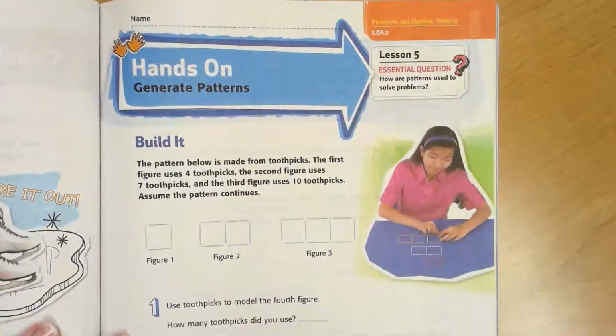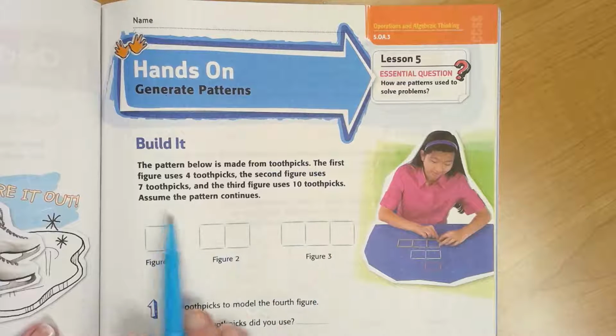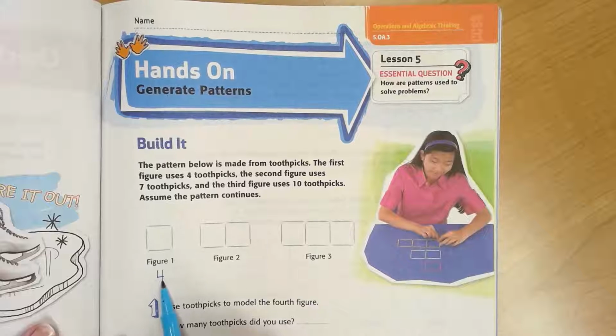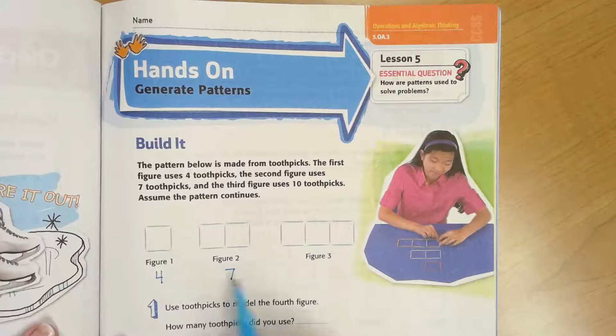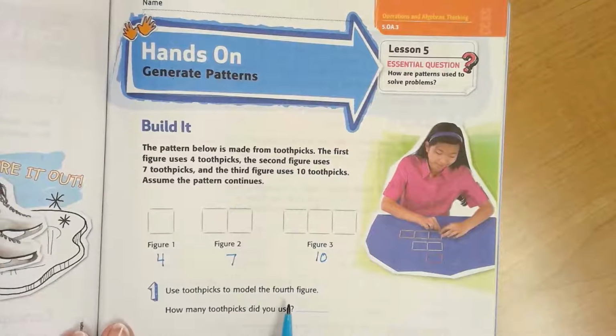The first figure uses 4 toothpicks. The second figure uses 7 toothpicks. And the third figure uses 10 toothpicks. Assume the pattern continues. So the first figure is 4, the second figure uses 7, and the third figure uses 10. It says use toothpicks to model the fourth figure. How many toothpicks did you use?